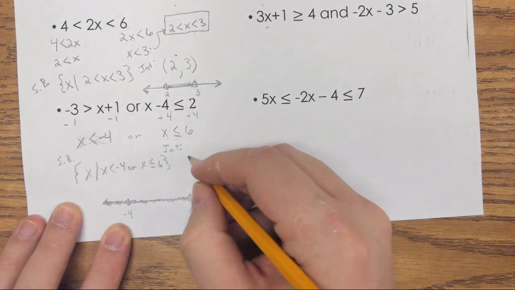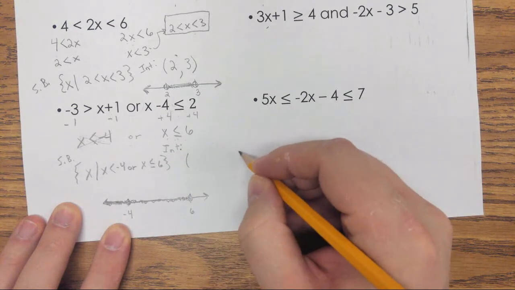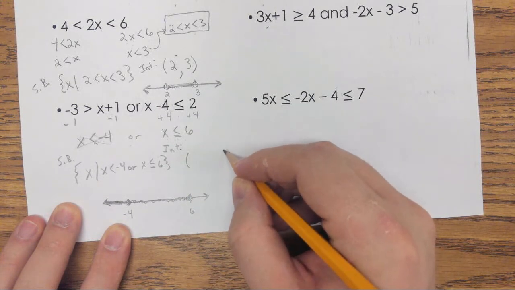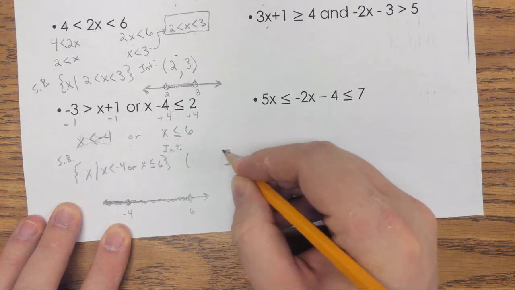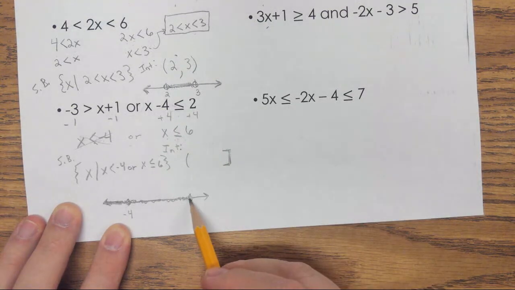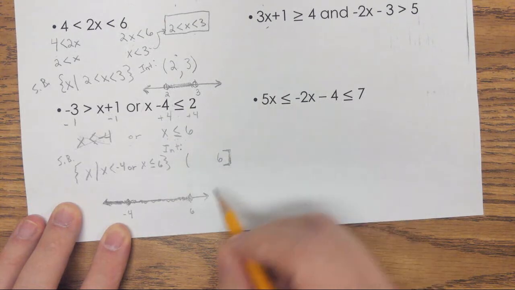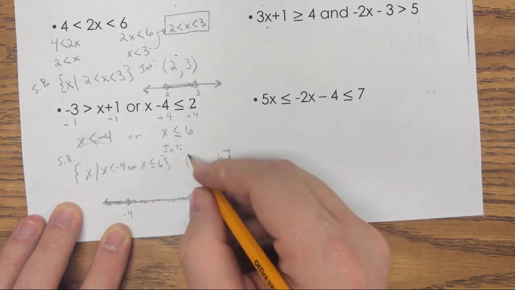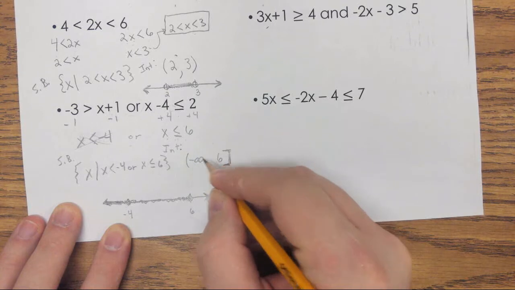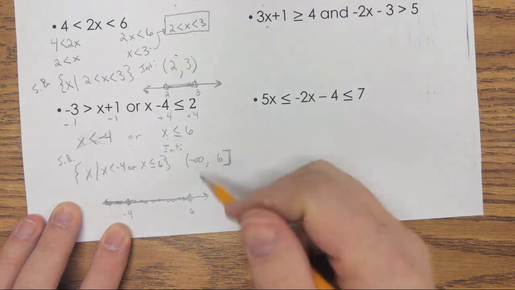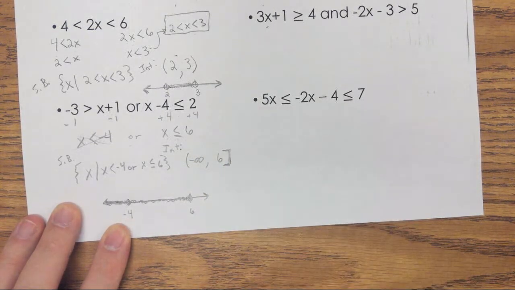So for our interval notation, when we thought about our graph, we're starting at 6 and going all the way down to negative infinity. Remember, the 6 is included, so we do the square bracket. Okay? All right.